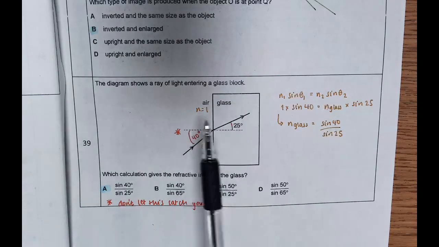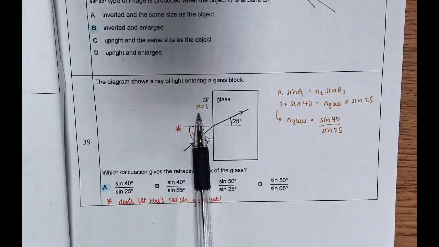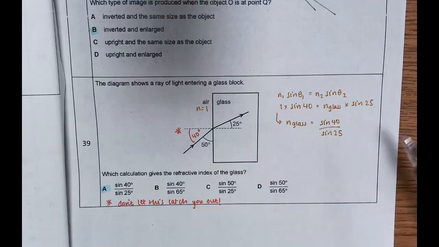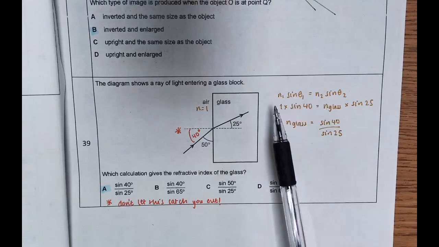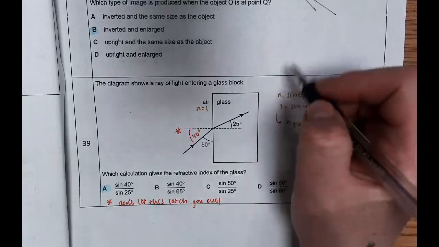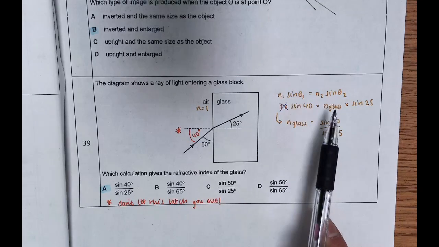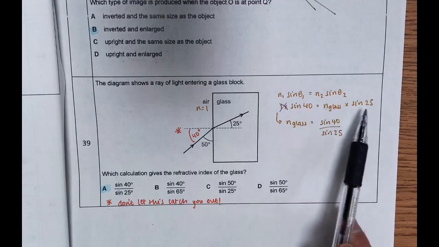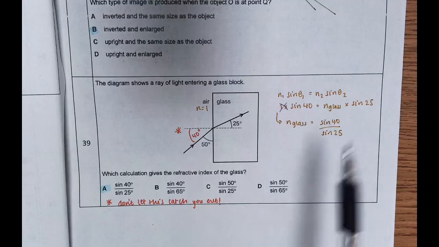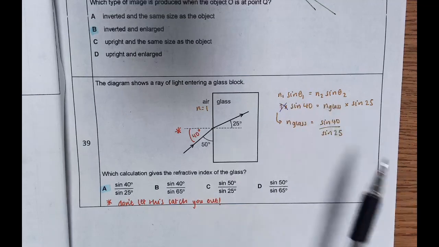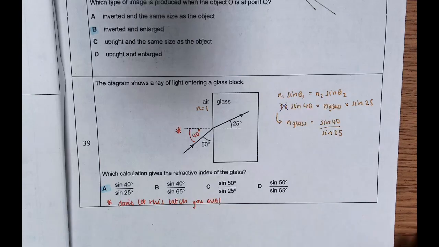We know that the refractive index for air is 1. So we can say n1 sine theta 1 is n2 sine theta 2. That's Snell's law. Air was 1, so this disappears from the equation. So we can say sine 40 is equal to n of the glass, refractive index of the glass, multiplied by sine 25. And then I'm just dividing both sides by sine 25 to get n glass by itself, and that gets me A. That would catch a lot of students out.